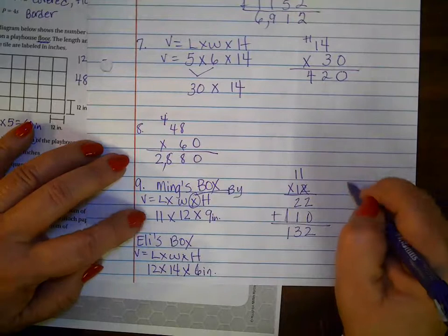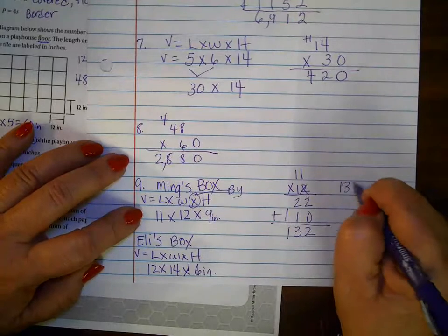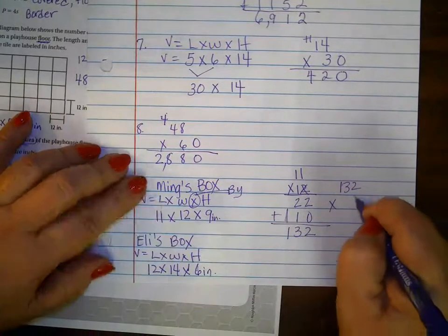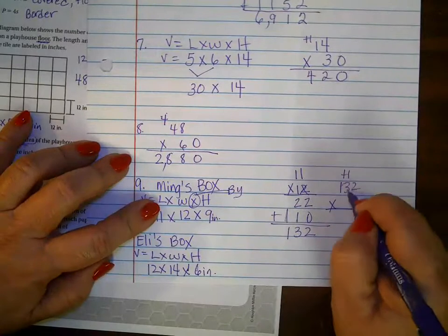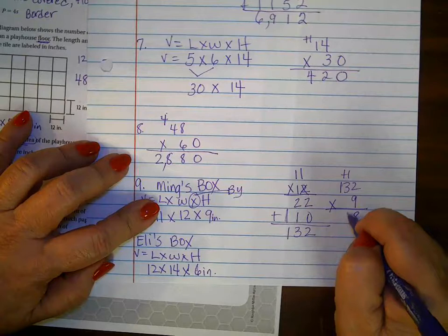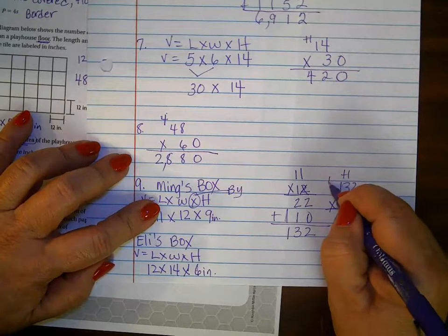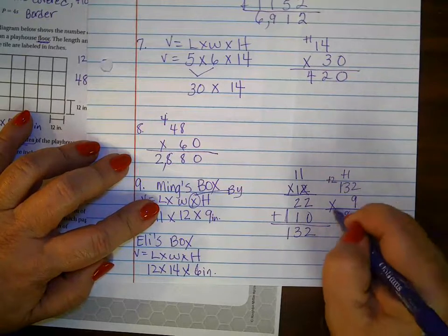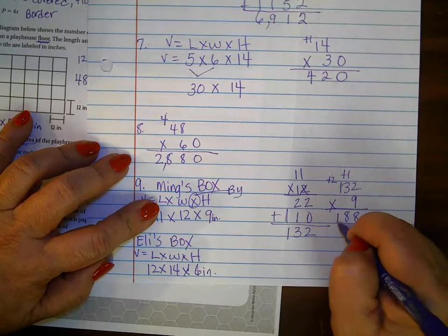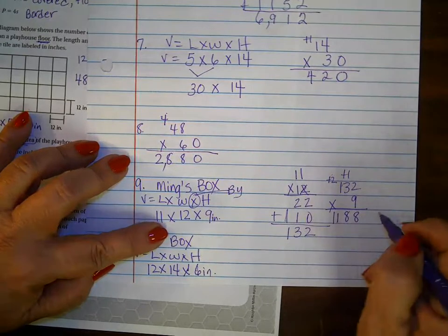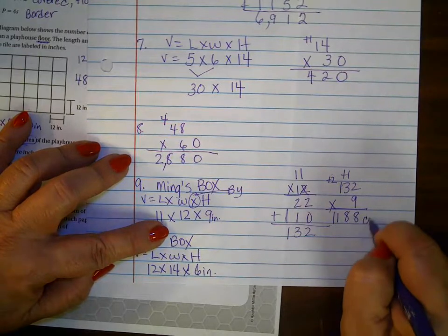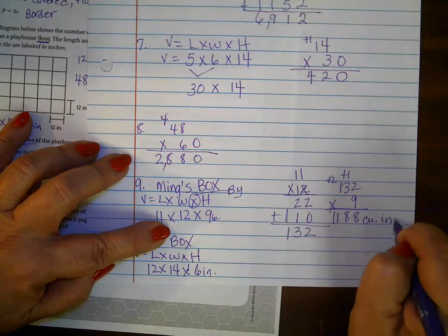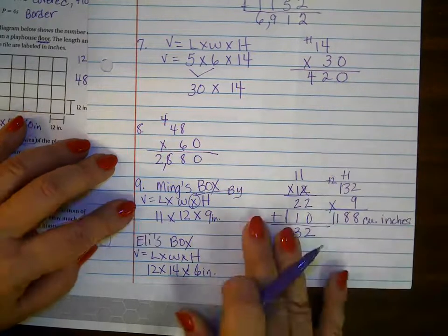And then I have my 132 times 9. 9 times 2 equals 18. 9 times 3 is 27, plus 1 is 28. 9 times 1 is 9, 10, 11. All right, so here for the volume, I have 1,188 cubic inches. That's the volume for Ming's box.